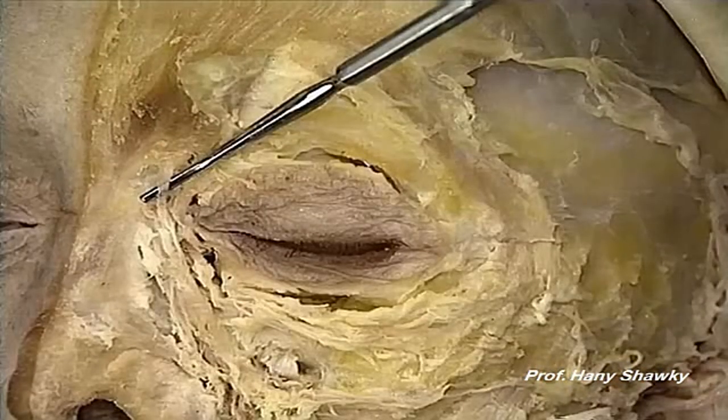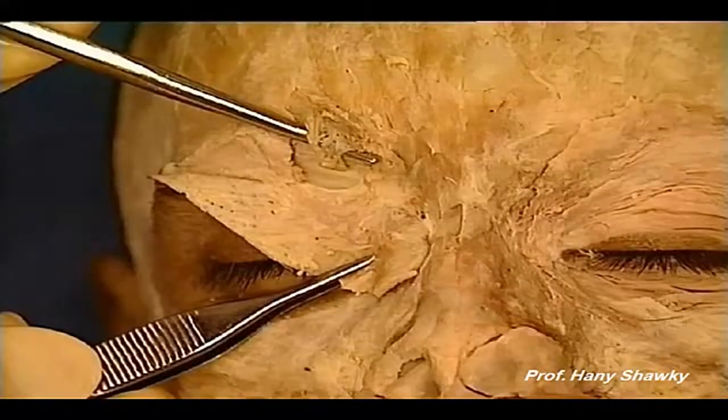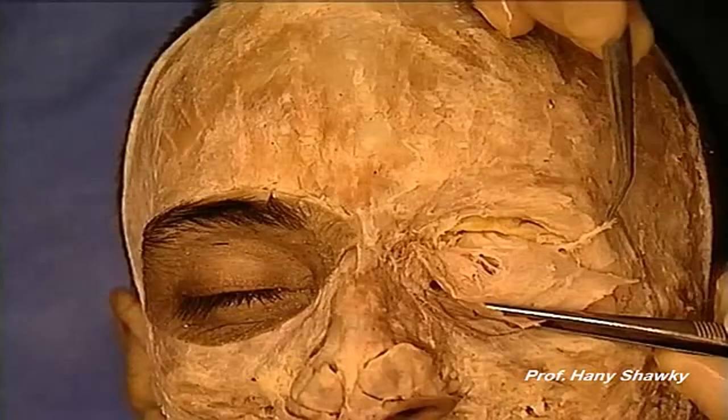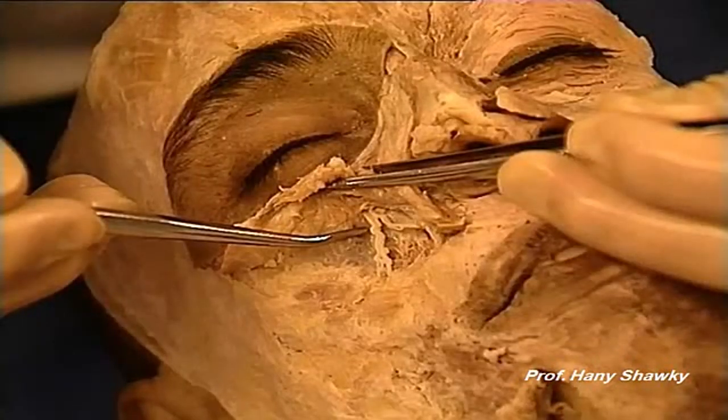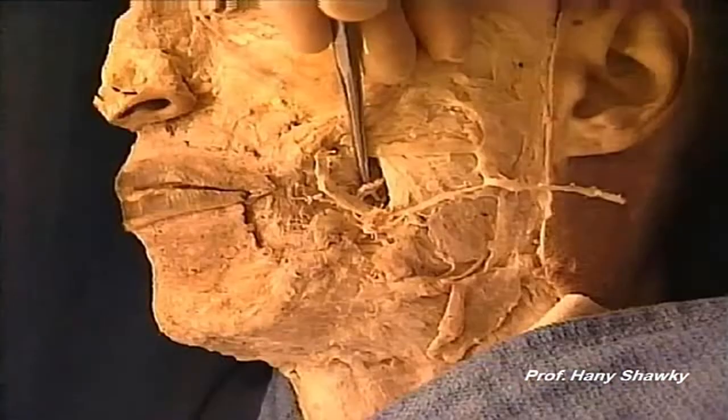This is the supratrochlear nerve, the infratrochlear nerve. This is the supraorbital nerve and vessels, the palpebral branch of lacrimal nerve. This is the infraorbital nerve and the mental nerve. This is the buccal branch of mandibular nerve.